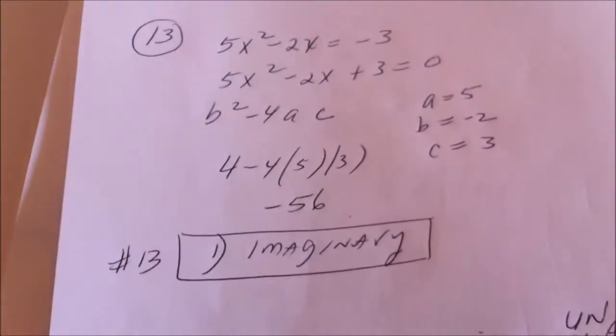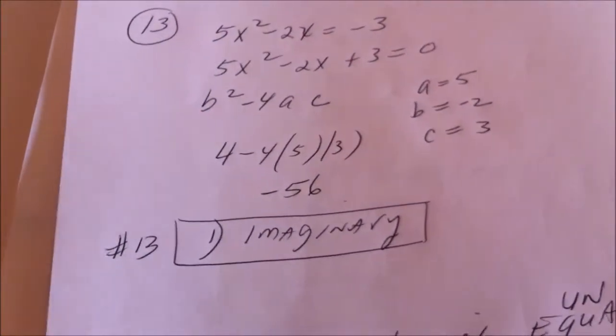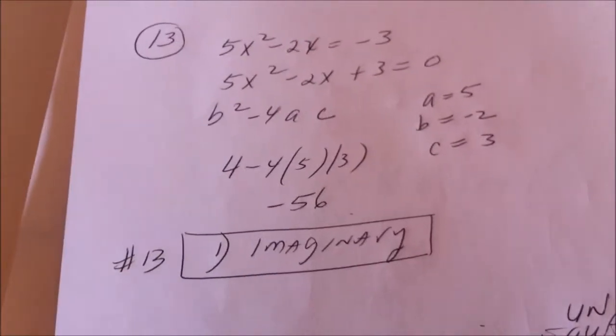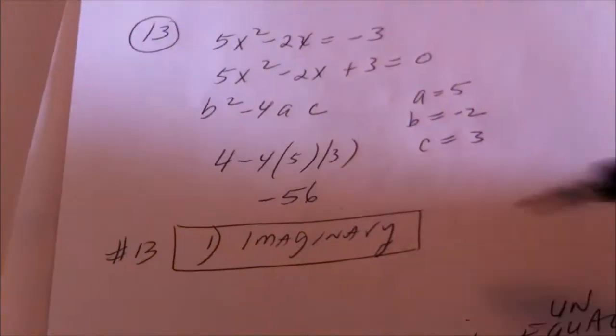Remember where that discriminant lives under the quadratic formula. It lives under a radical. If you have a negative under a radical, it will be imaginary. So that's a good way to remember it, or memorize that discriminant chart.